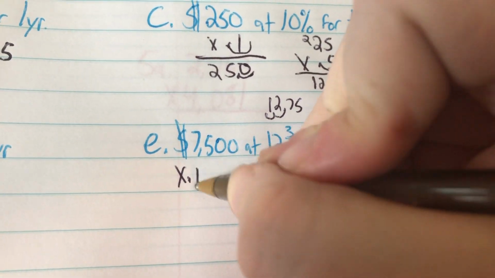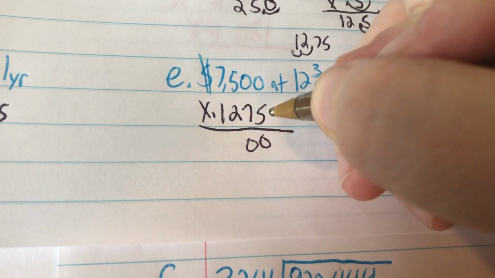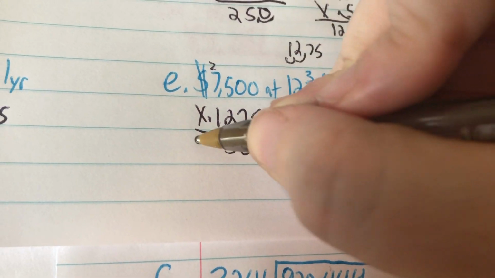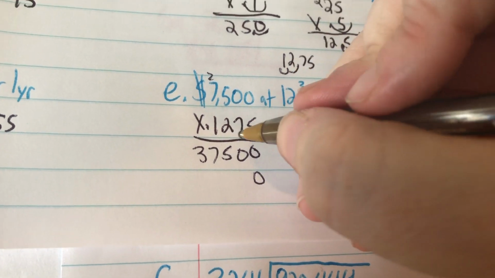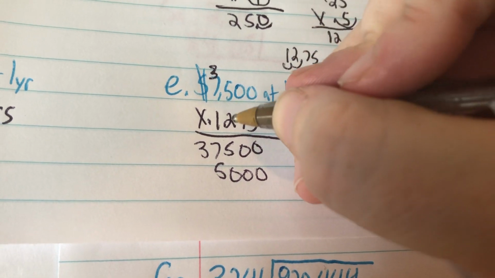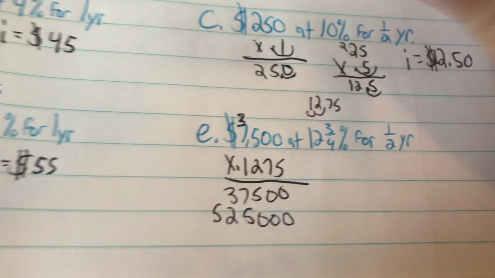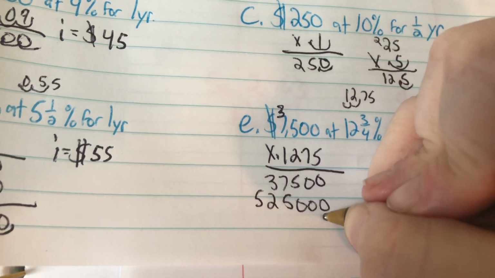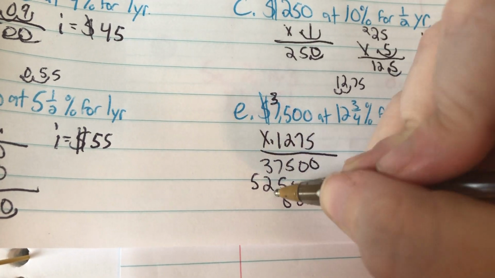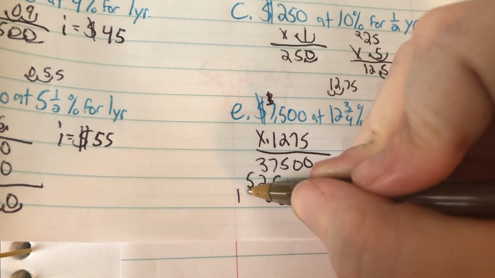So times 0.1275. 5 times 5 is 25. 5 times 7 is 35, 36, 37. 7 times 5 is 35. 7 times 7 is 49, 50, 51, 52. 2 times 5 is 10. 2 times 7 is 14, plus 1 is 15.